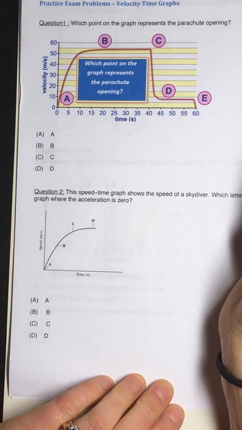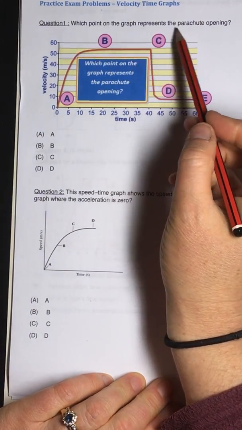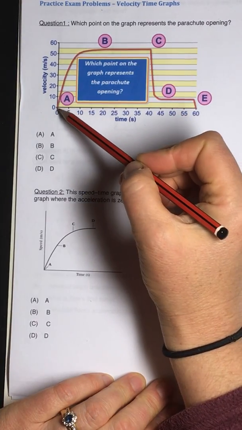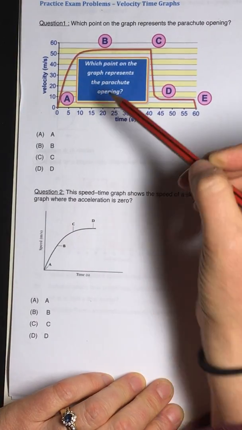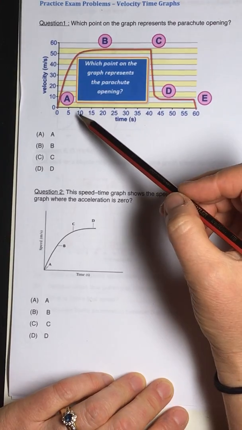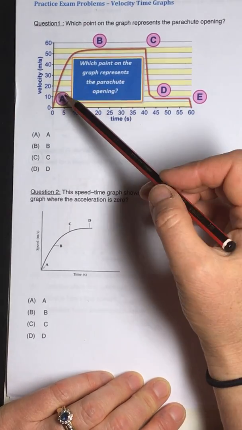Okay, so let's look at these questions. Which point on the graph represents the parachute opening? So we presume that this is the velocity time graph of a parachutist. So let's look at the story it tells.